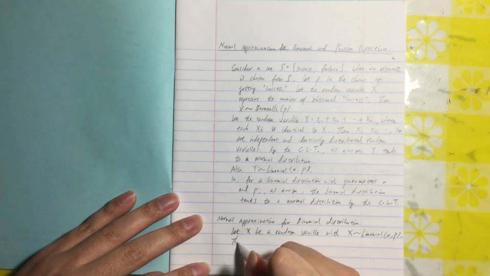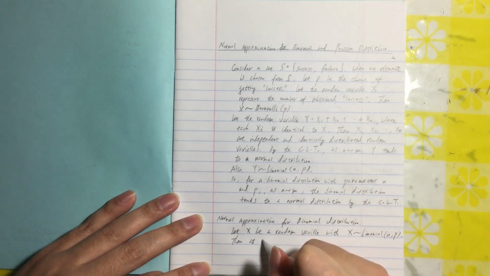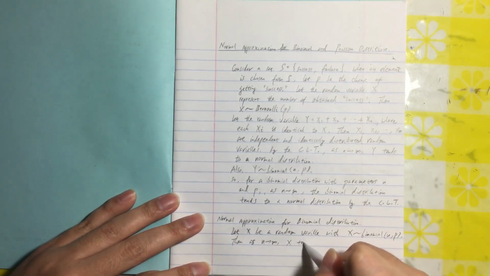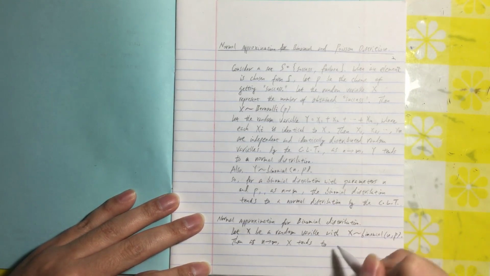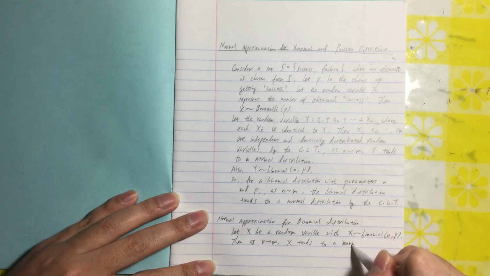There's no difference whether I call a random variable X or Y. Then as n approaches infinity, X tends to a normal distribution.